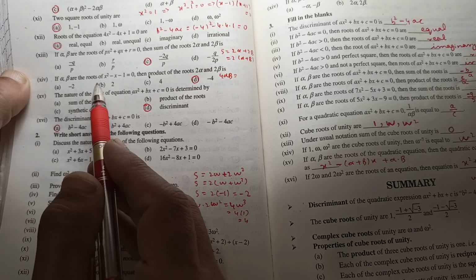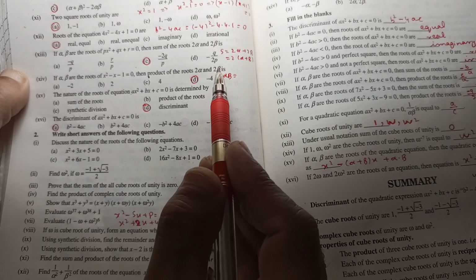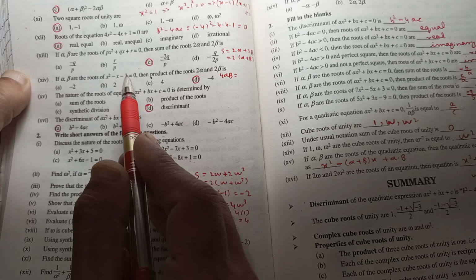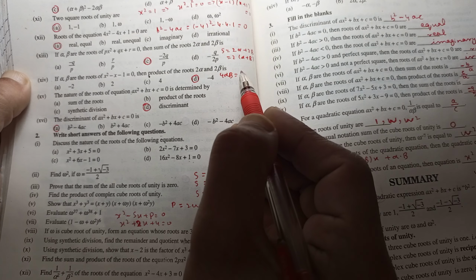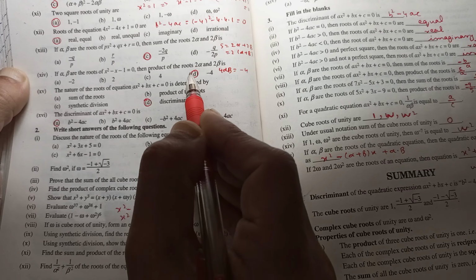Next, if alpha, beta are the roots of the equation, then the product of the roots 2 alpha and 2 beta is equal to 4 alpha beta, and by putting the value of alpha into beta, which comes out to be minus 1, we get the answer 4 multiplied by minus 1 is equal to minus 4. So option D is correct.